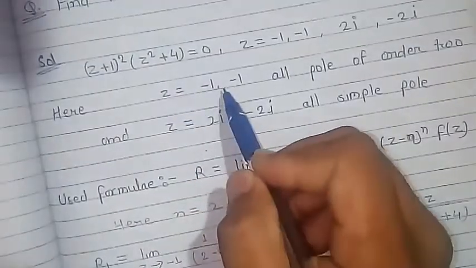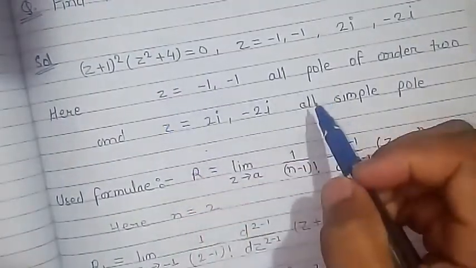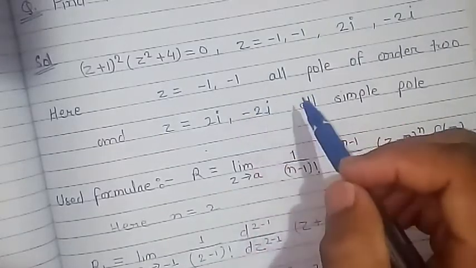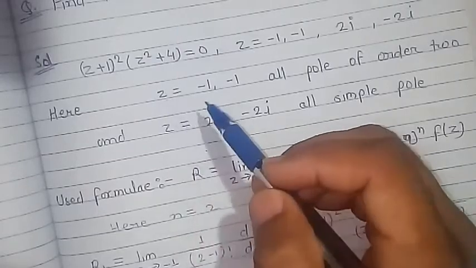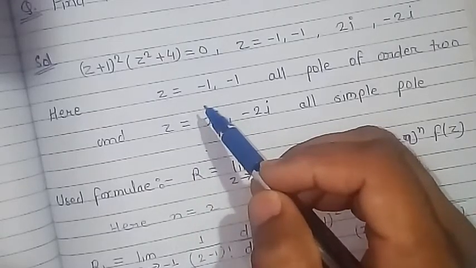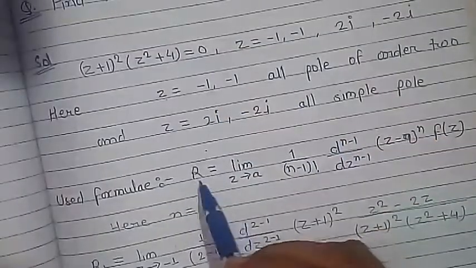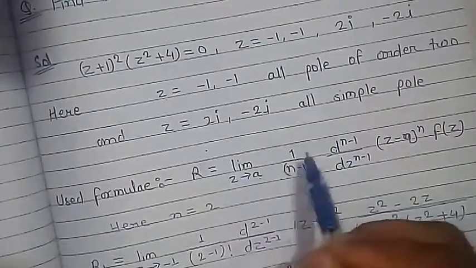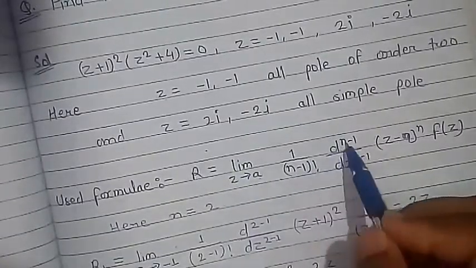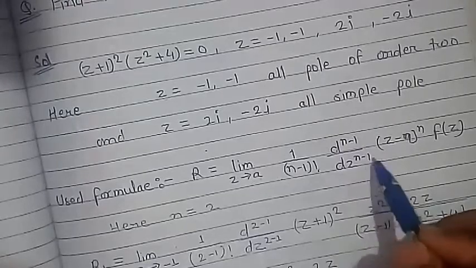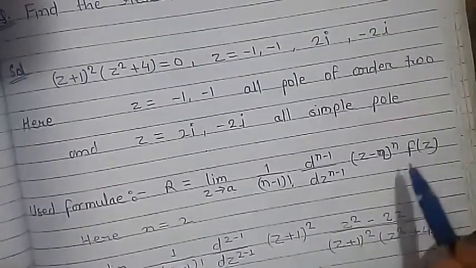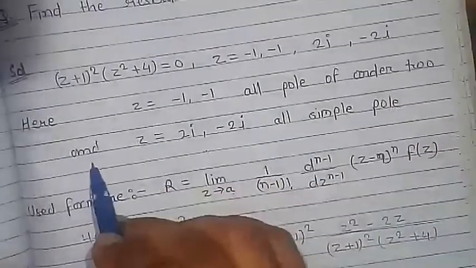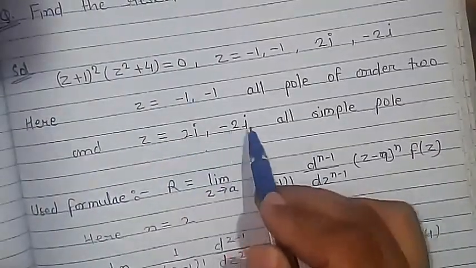The pole z equal to minus 1 is a repeated value, so it is of order 2. For this pole we will apply the second formula, that is r is equal to limit z tends to a of 1 upon (n minus 1) factorial, d to the power n minus 1 upon dz to the power n minus 1, into (z minus a) to the power n into the function, and z equal to 2i, minus 2i.